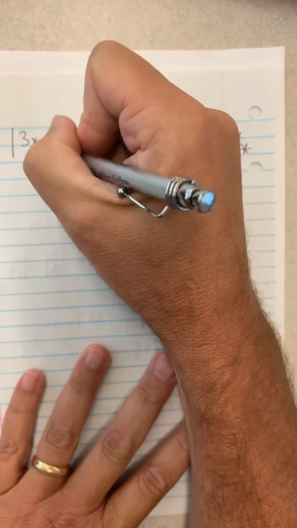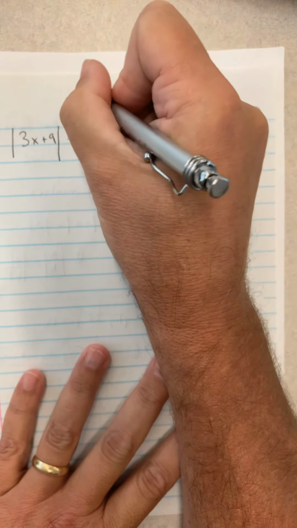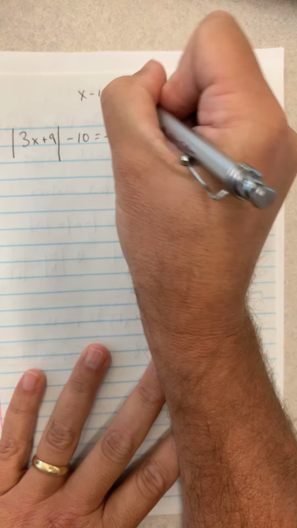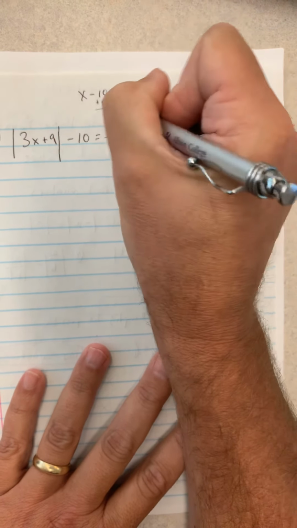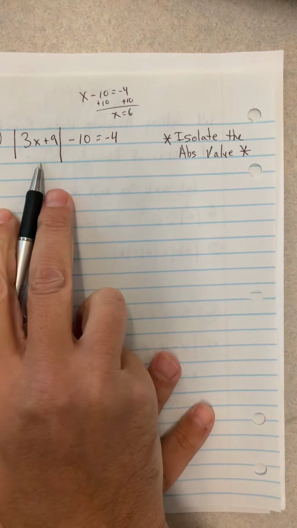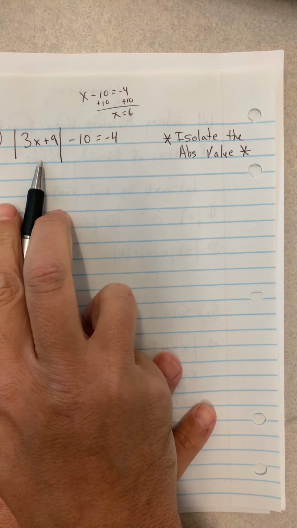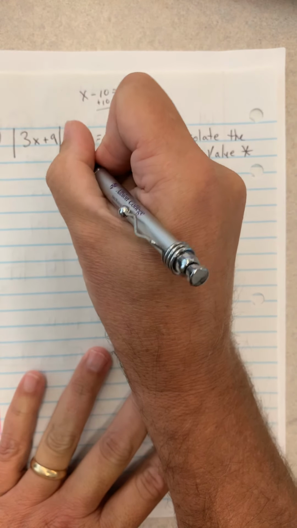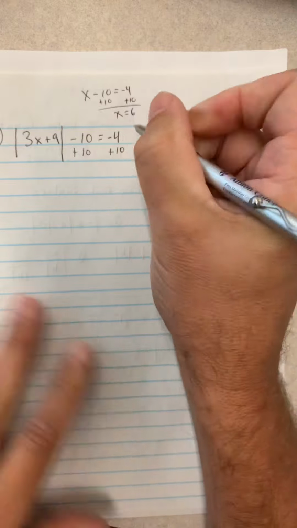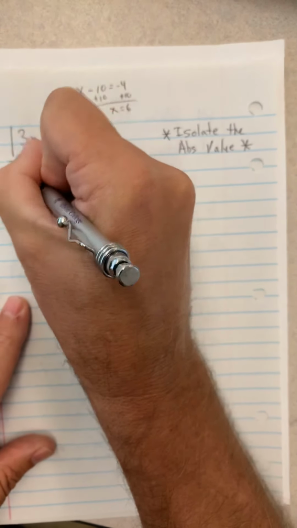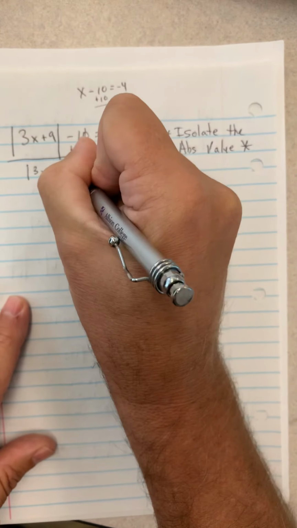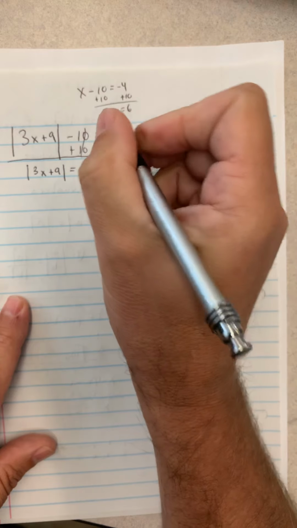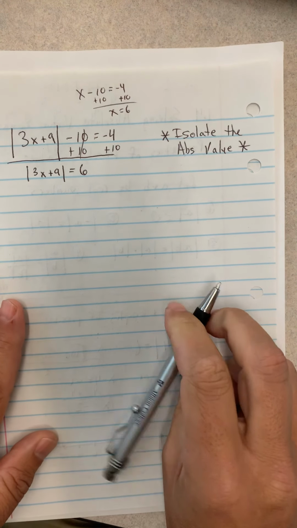Just like if this whole thing, I could think of this is what we're solving for. This would just be like x minus 10 is equal to -4. Well, you would tell me I would add 10. X would equal 6. I need to take that same logic and get this absolute value by itself. Which means my first step is going to be to add 10, which I will do. I'm left with the absolute value of 3x plus 9, that goes away. That's what I want. Negative 4 plus 10 is equal to 6.